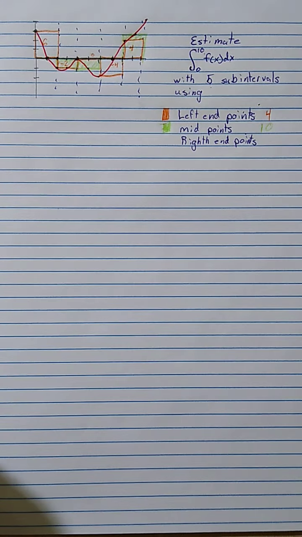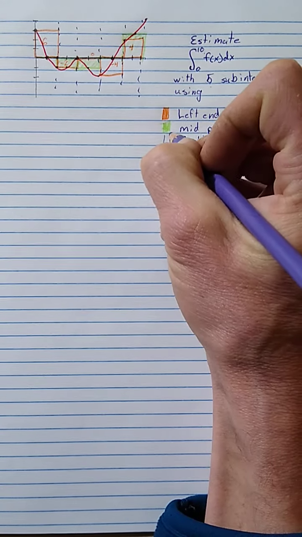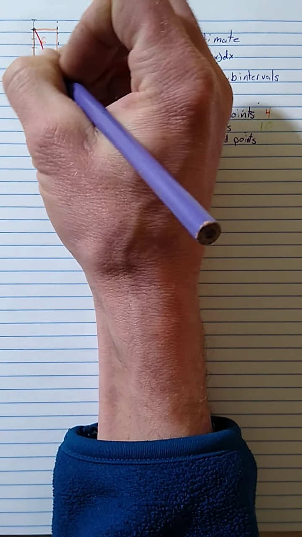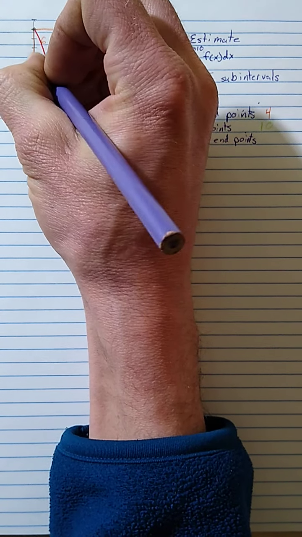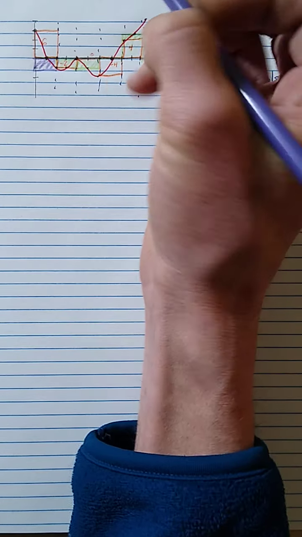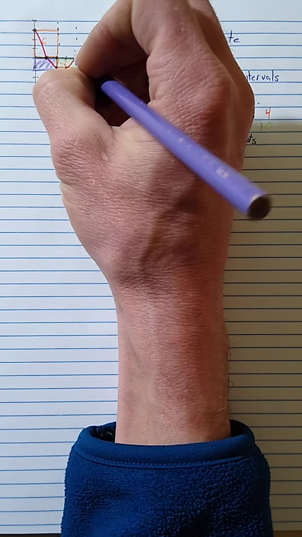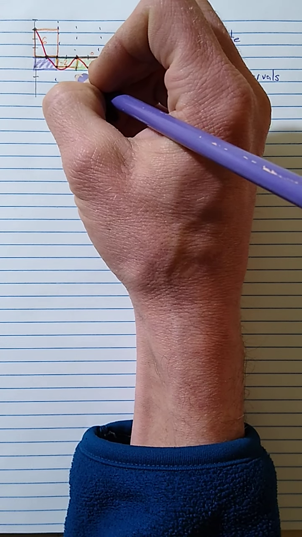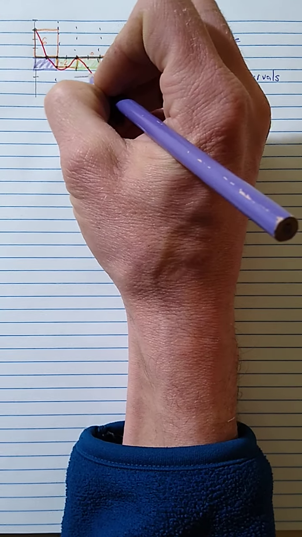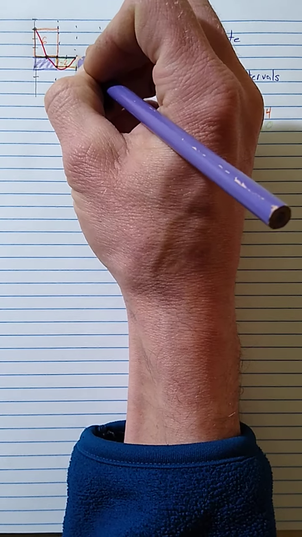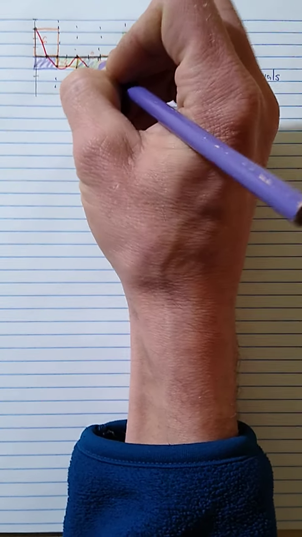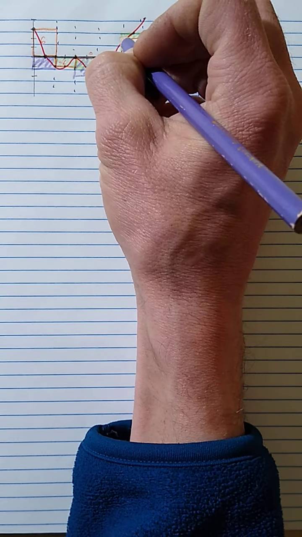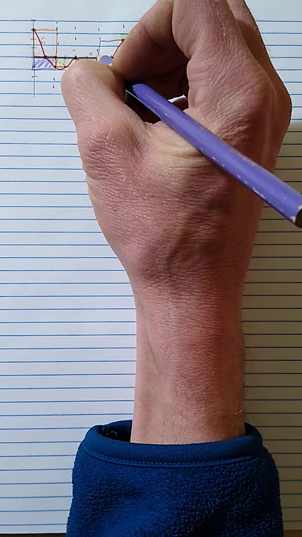Okay, last time, right endpoints. We'll color these purple. So I just find my interval and find the right endpoint. Purple, that one's -2. Right endpoint, 0. Right endpoint, -2. Right endpoint, +2.